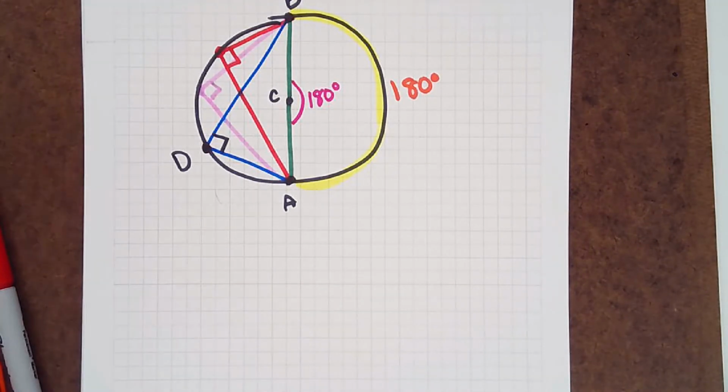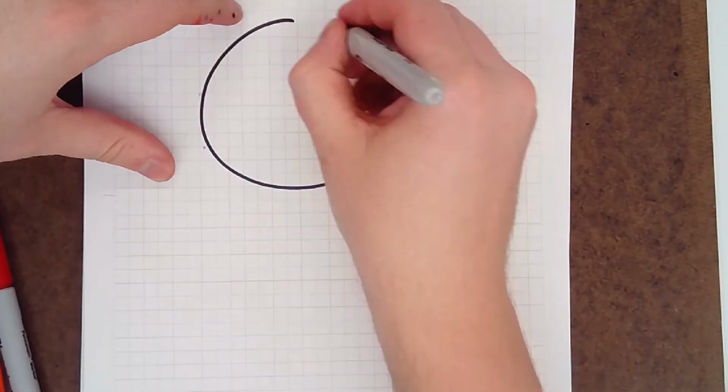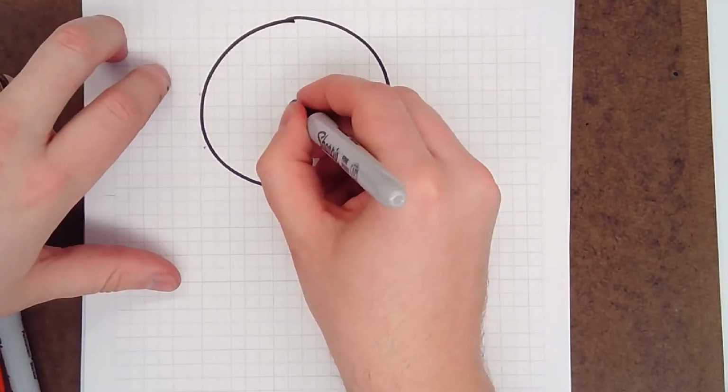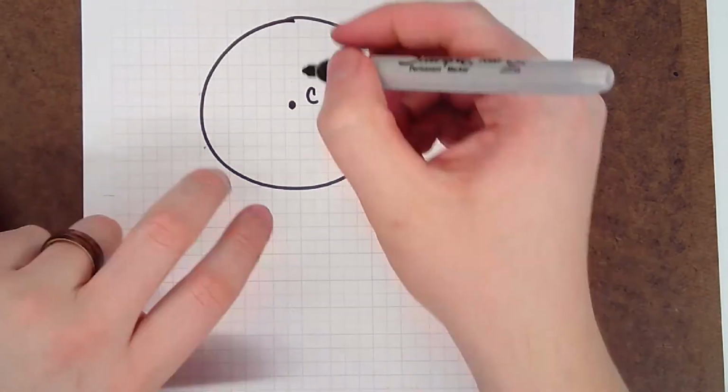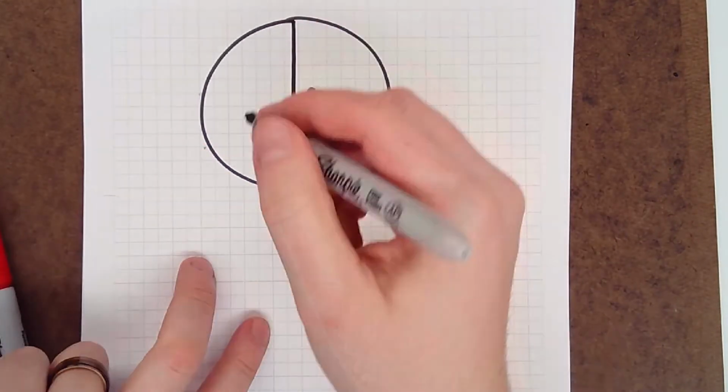Let's do an example of a problem involving them. So how about this? We've got a circle, and we've got a center. Let's call it point C. And from that center, I've got some lines. I won't color code them, so maybe we can get used to seeing them without color.